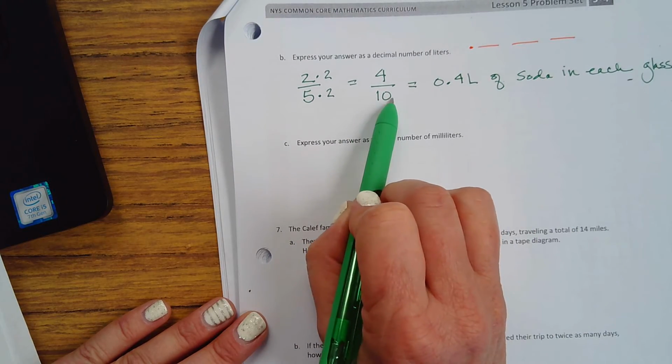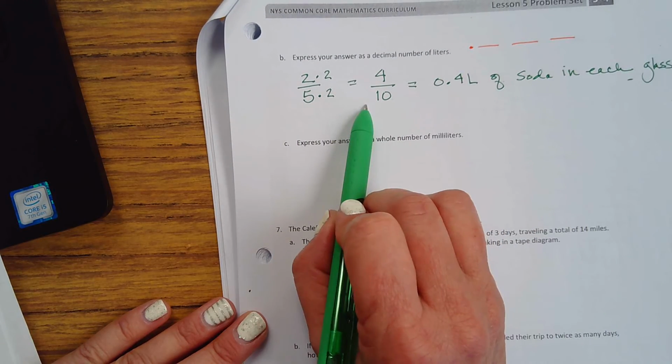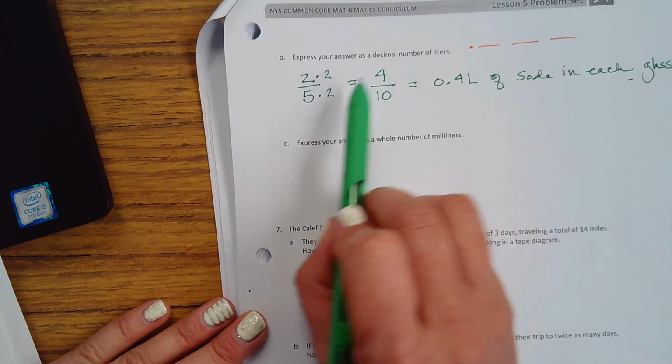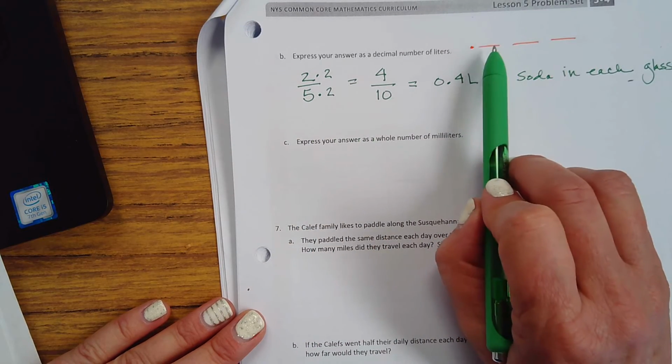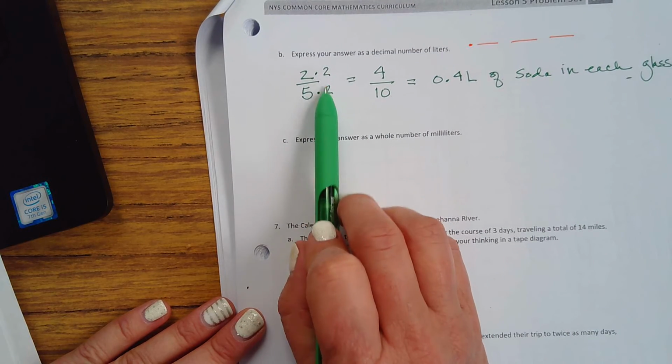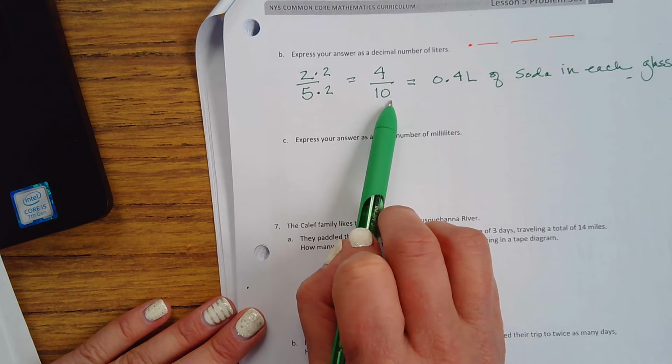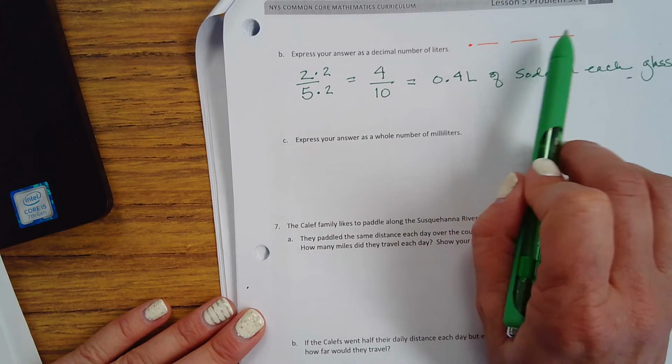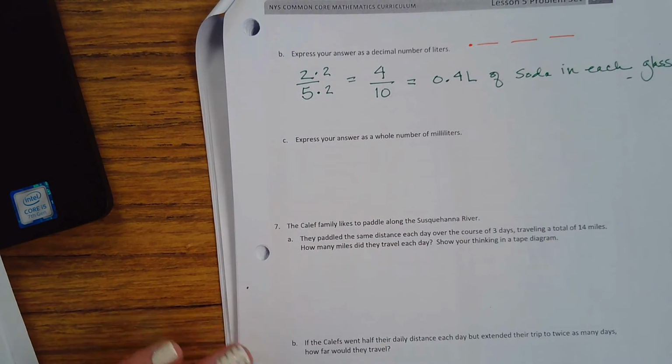So being able to do this right here to take your answer and change it into a fraction. Remember, you're going to have to either take your number and turn it into tenths, hundredths, or thousandths. So you're going to have to figure out what you're going to multiply by in order to get to either tenth, hundredth, or thousandth.